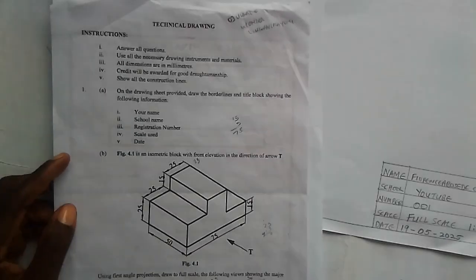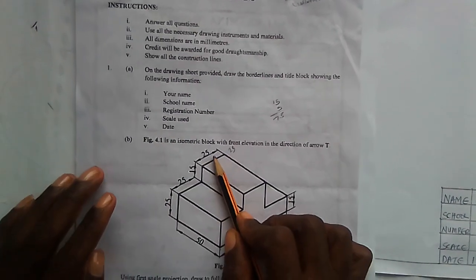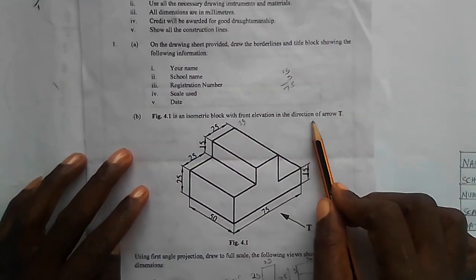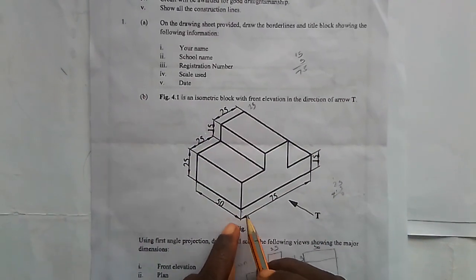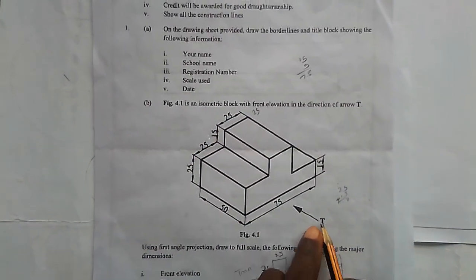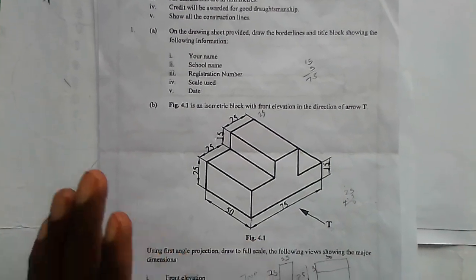Question B says, figure 4.1 is an isometric block with front elevation in the direction of arrow T. This block is drawn in isometric. You can see the arrow T. This is arrow T showing the front elevation.